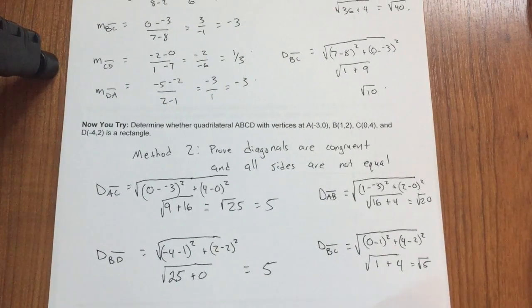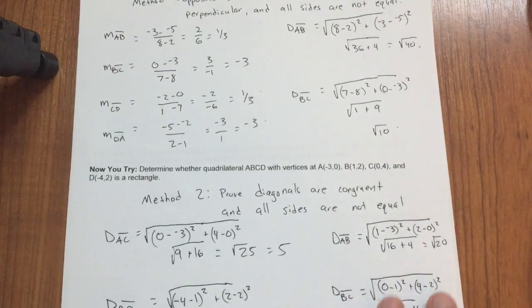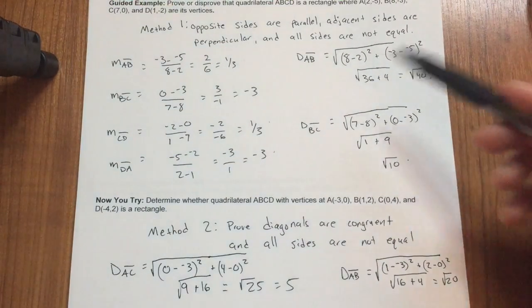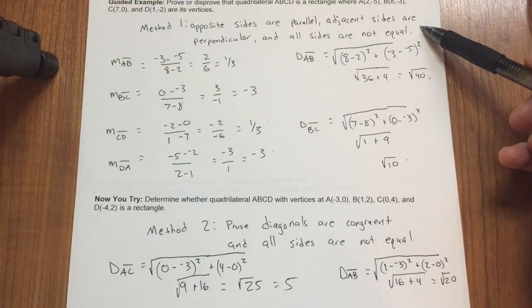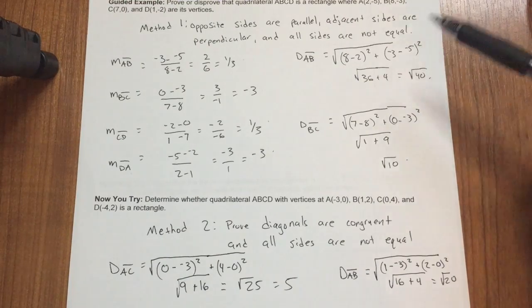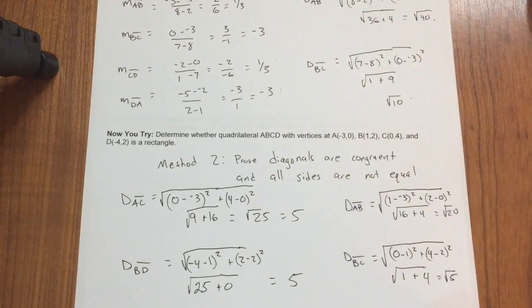These two methods are both valid ways of showing that something is or isn't a rectangle. We have our 3 conditions up top, more focused on the slope, or we have these 2 conditions on the bottom, which is more focused on the distance formula. Either one you can use to prove or disprove that something is or isn't a rectangle.